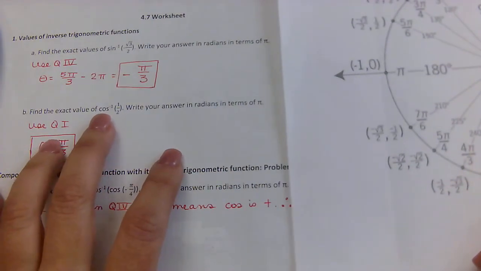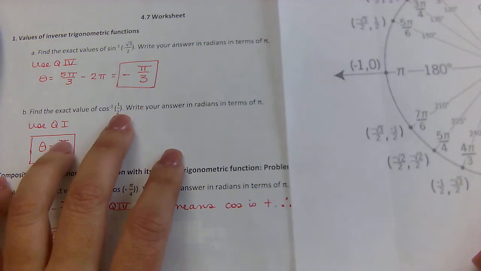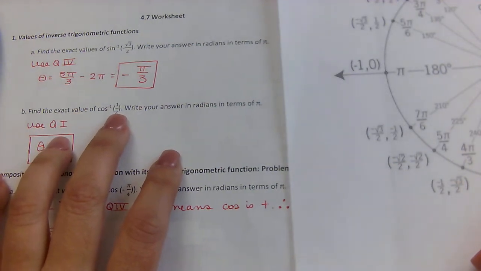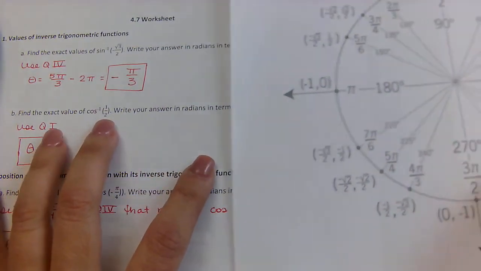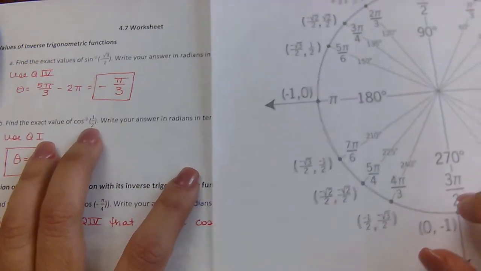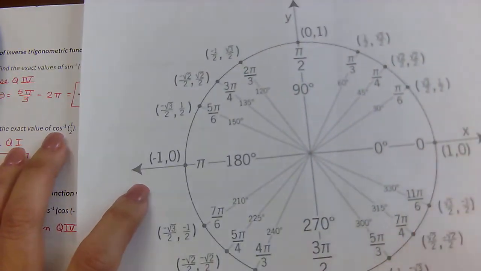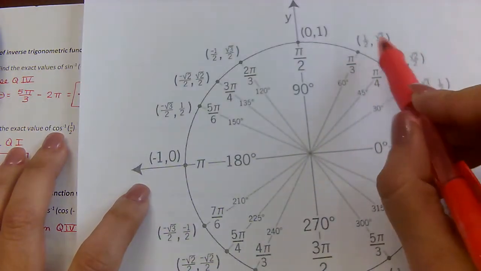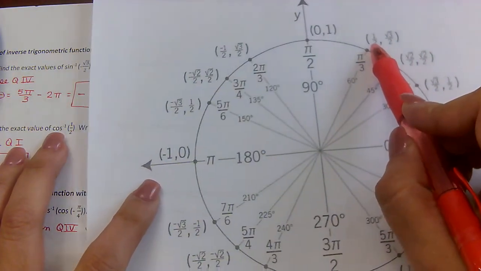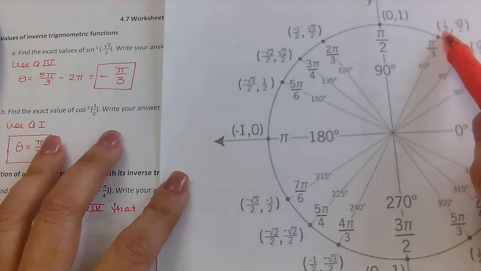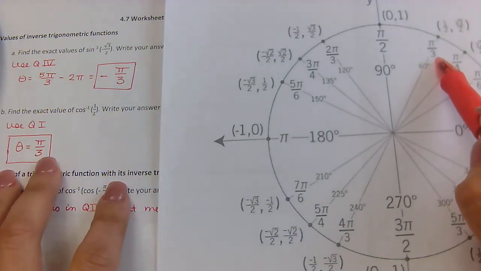Part B, we have cosine. Cosine is a positive ratio here. Anytime we have a positive ratio, we're always going to be in quadrant 1. Cosine is referring to our x value, so if I go here, here's my x, positive 1/2. So our answer is going to be just pi over 3.